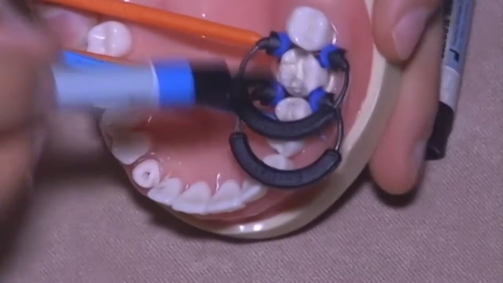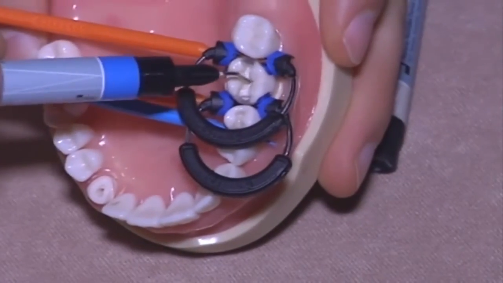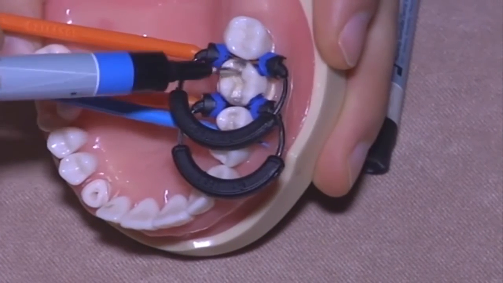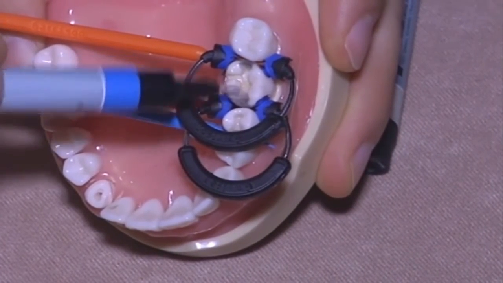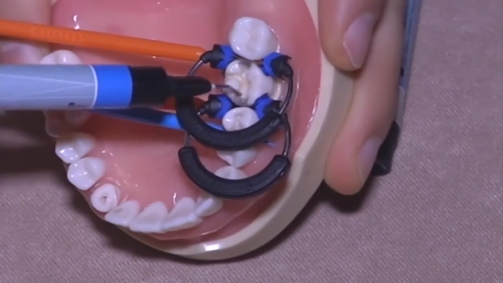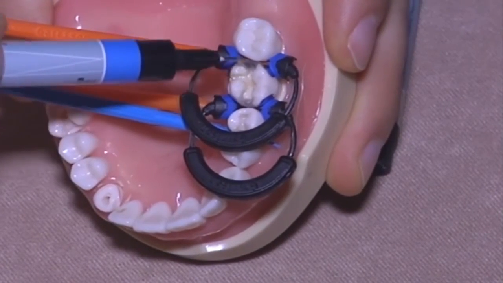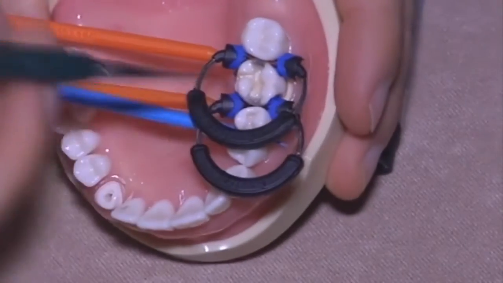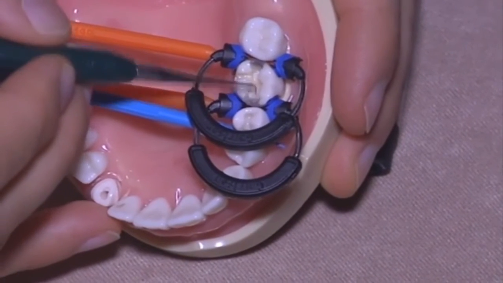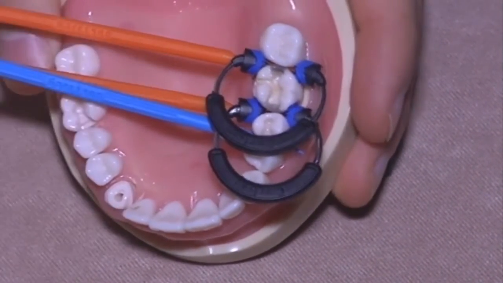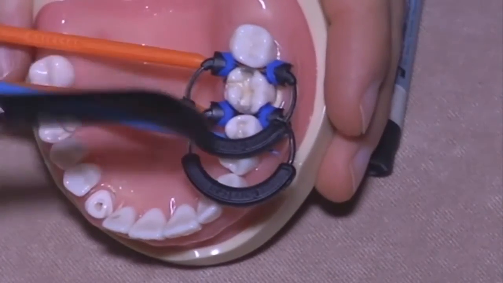Again, flowable composite along the wall of the cavity everywhere. A small quantity of flowable. Light cure.